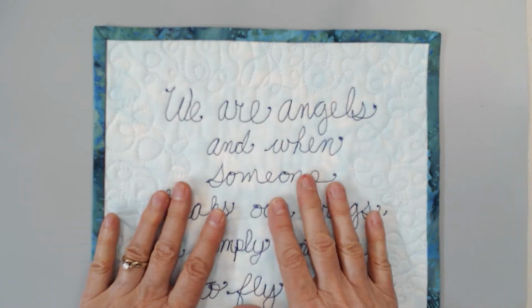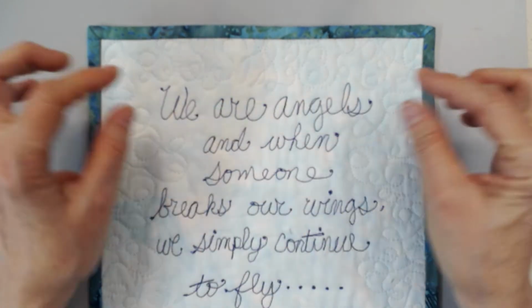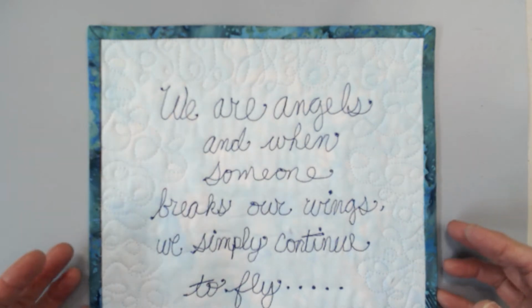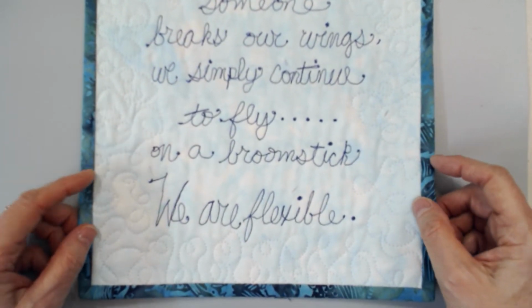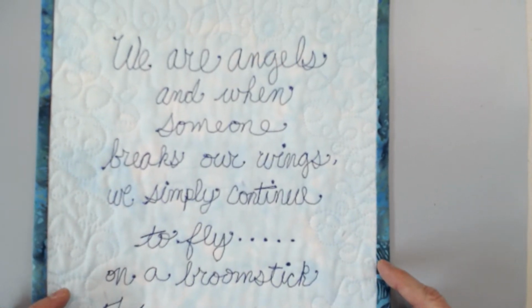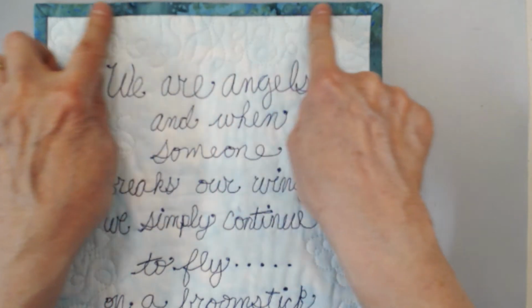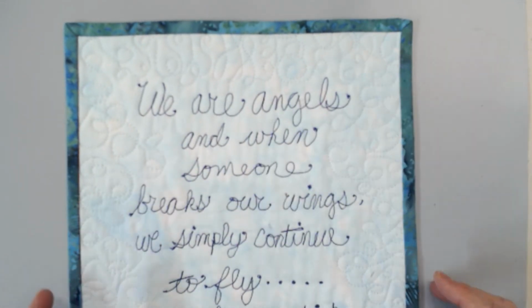I'm going to show you both and talk to you about both things and show you how to create binding from straight strips. I'm going to show you how to cut bias binding, how to put the strips together, how to bind the quilt, and most importantly, how to seamlessly connect the beginning and ending of your bias binding or your straight binding so that you cannot tell where you started and stopped your binding.